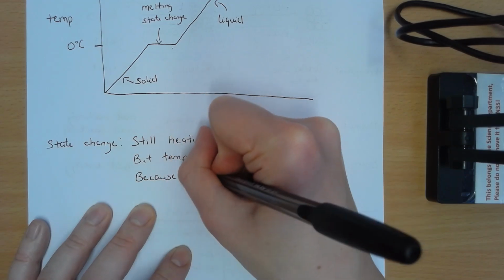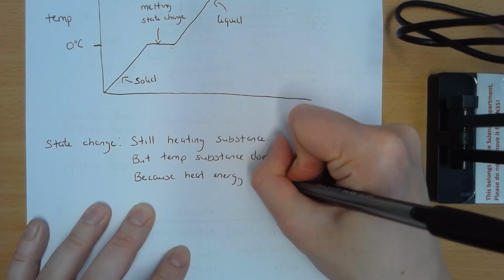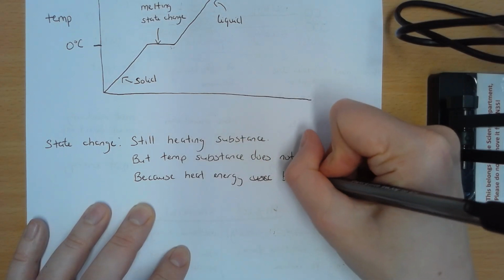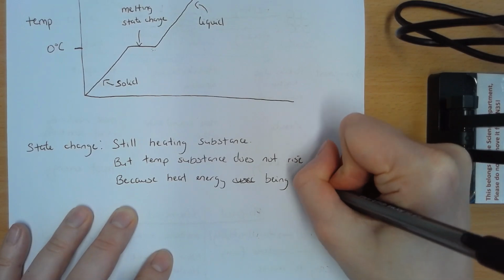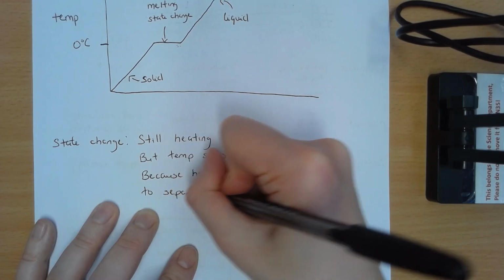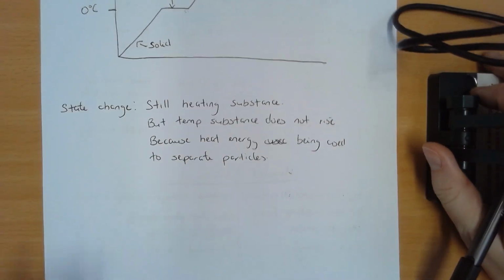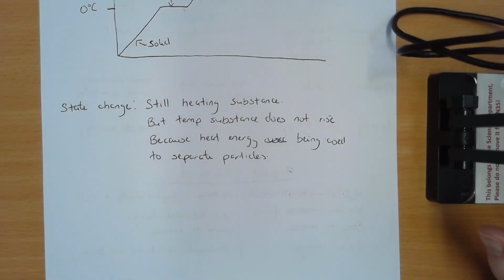the heat energy is being used to separate the particles. So usually when I'm adding heat to something, that heat is making the substance hotter.